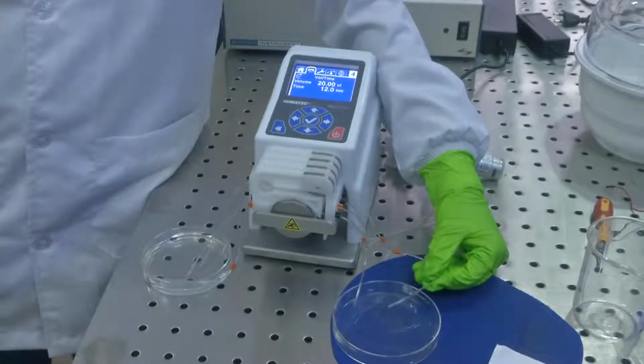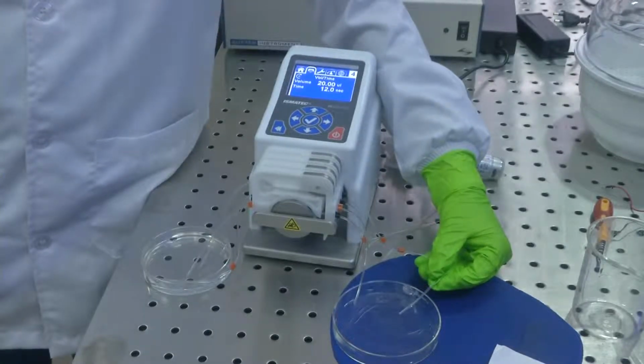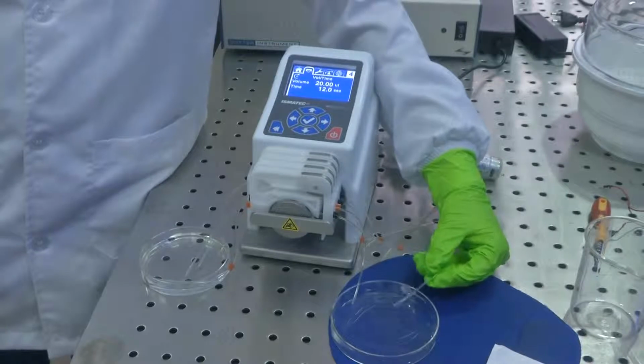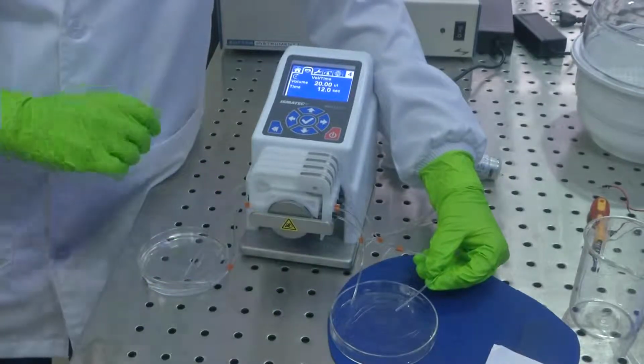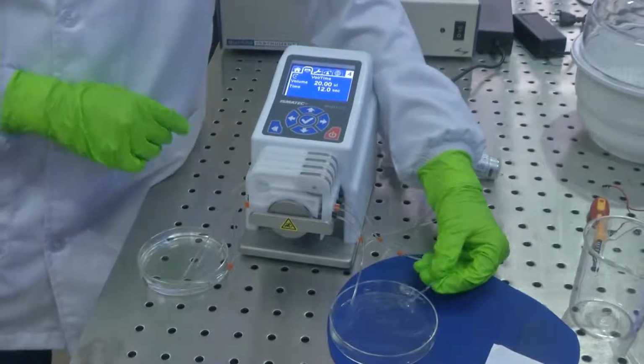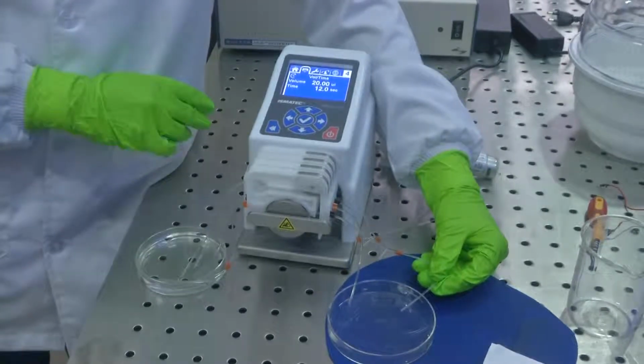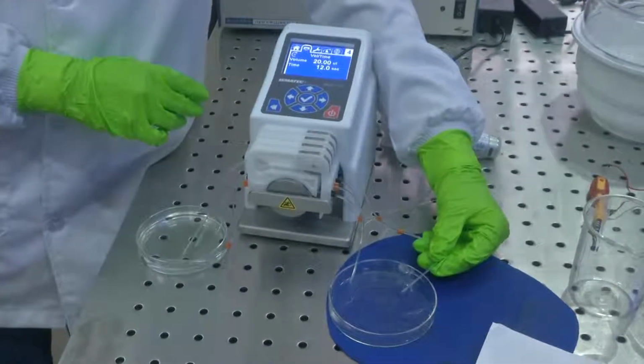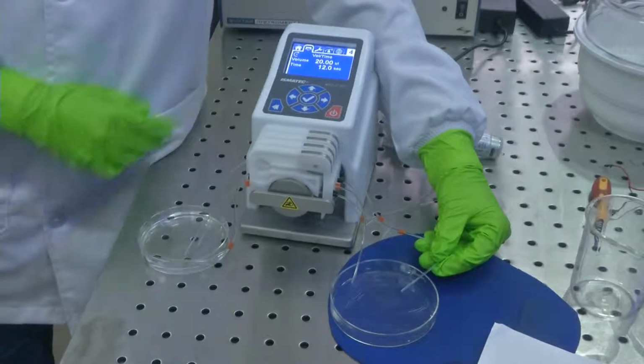The one in Suman's hand, he is holding the 4th channel, and then the other one is the 3rd channel. So, let us see, in 12 seconds there should be 20 microliter of fluid which has flown across the 4th channel.